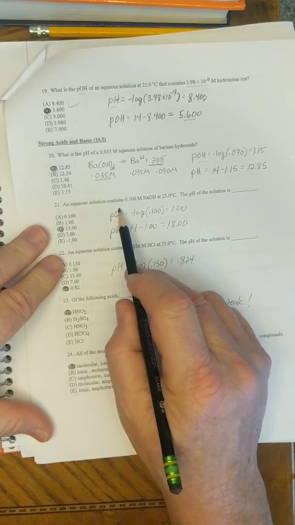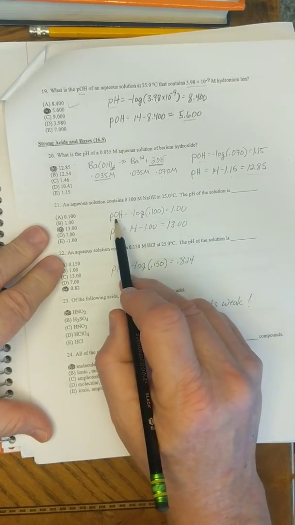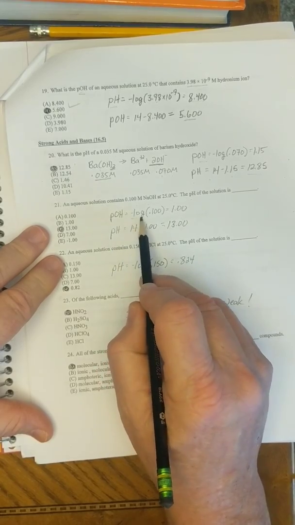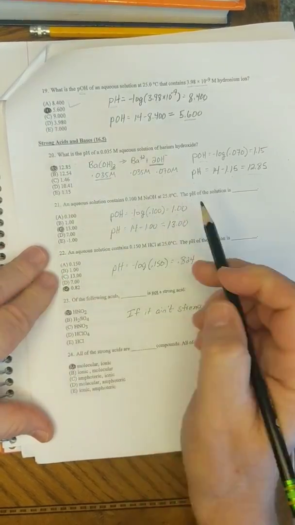An aqueous solution contains 0.1 sodium hydroxide. The pH of the solution is what? Well, your pOH would be the negative log of 0.1, which is 1. So pH equals 14 minus 1 equals 13.